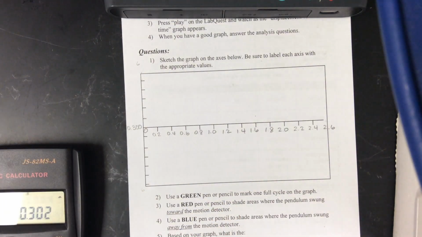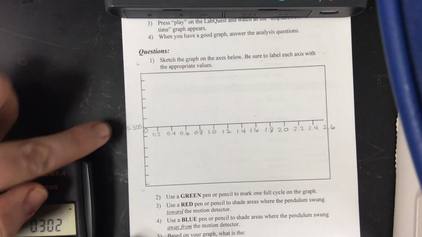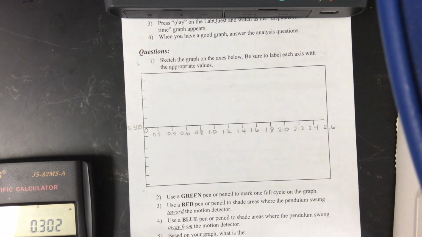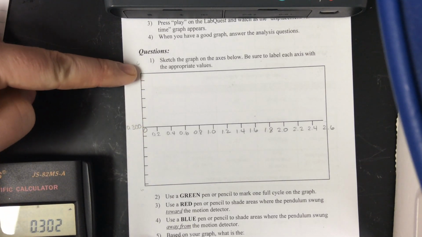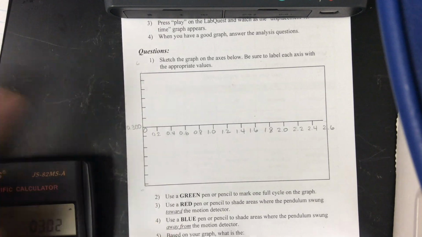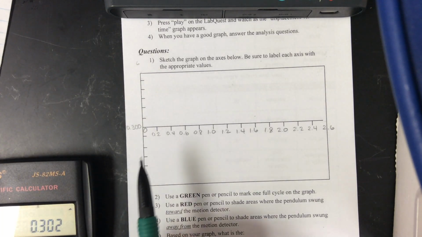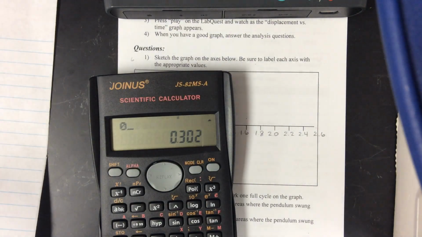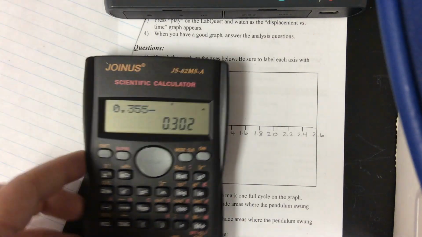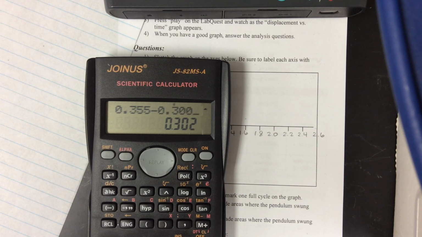So next what I need to do is to figure out how much each of these lines needs to represent. So I need to go 0.055 meters above, but only 0.51 meters below. So I'm going to take that larger number, 0.055, which is my high point, 0.355, minus my equilibrium point, which is 0.300, okay? And I'm going to divide that by the number of lines that I have available.